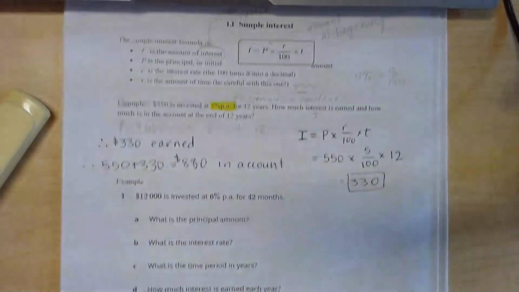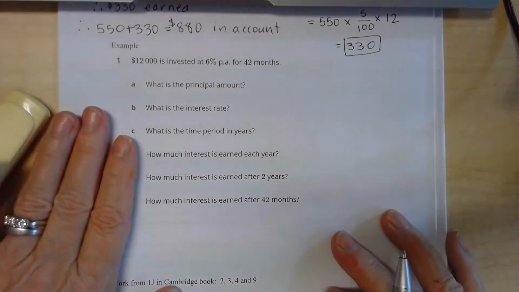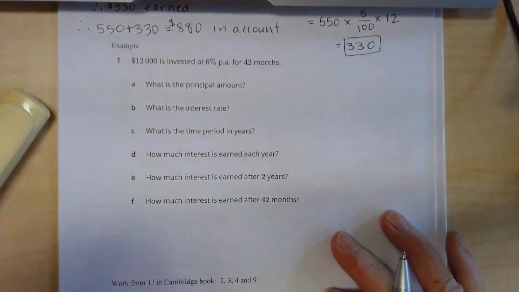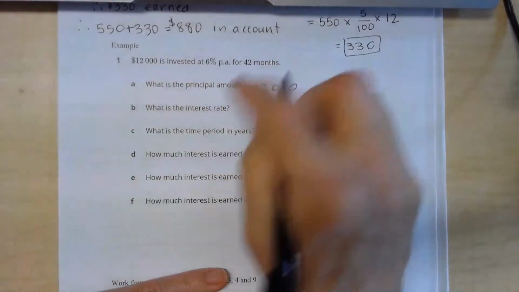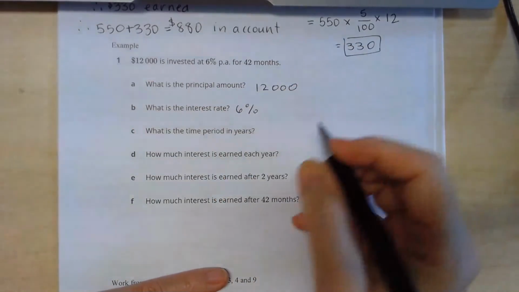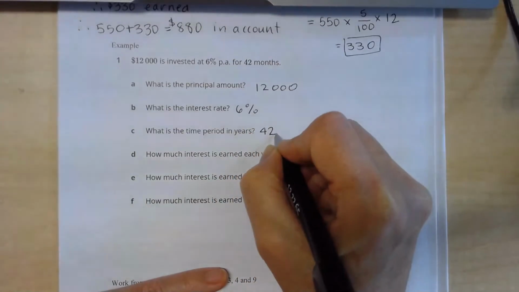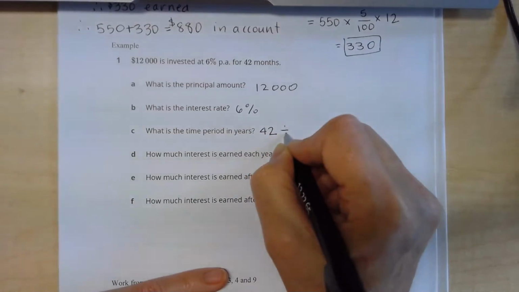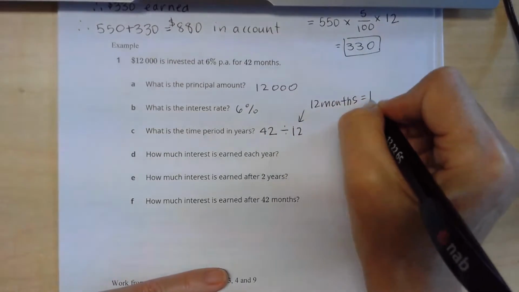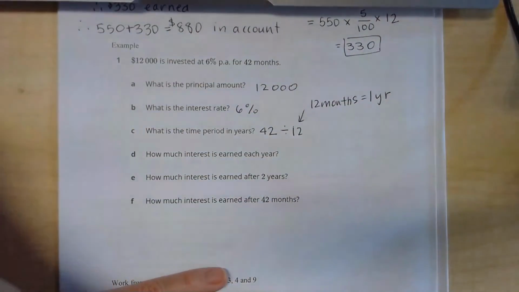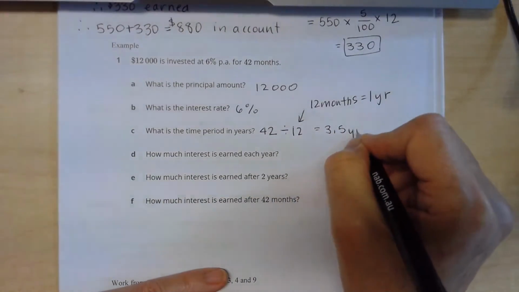Okay, great. That's good. For the next example, what I'd like you to do is pause and try this example yourself, and then turn back on and see if you got it. The principal, the interest rate, the time period in years. Well, 42 months is not in years, so I would have to divide by 12, because 12 months equals 1 year. I just did it on my calculator and I got 3.5 years.